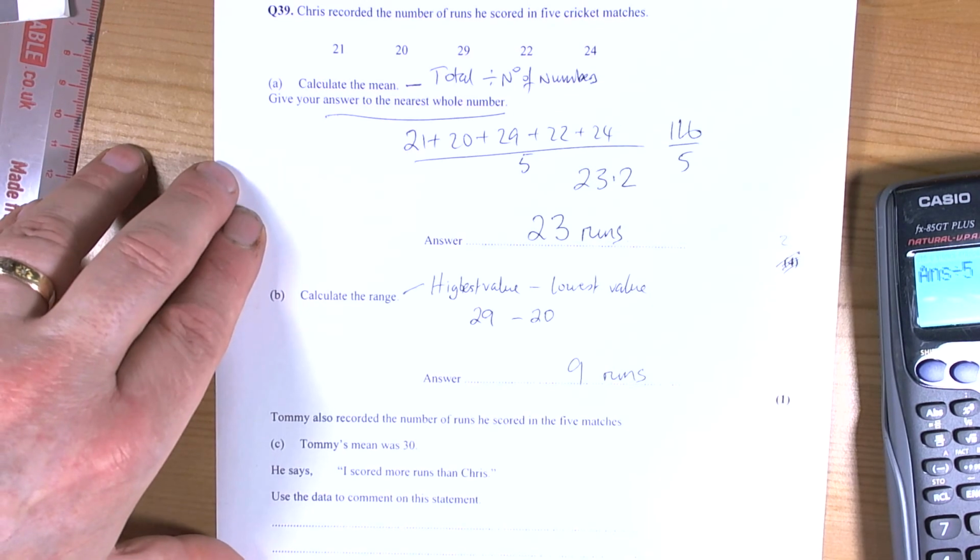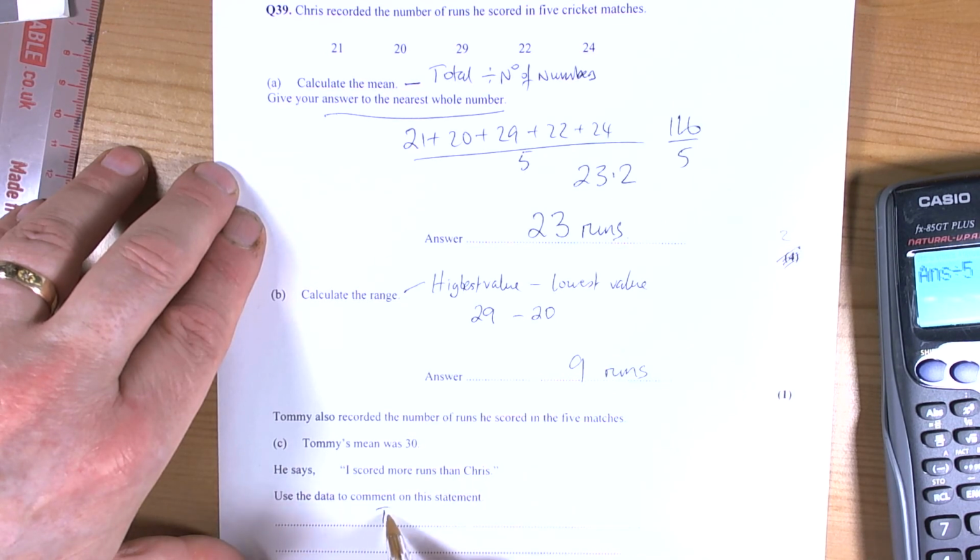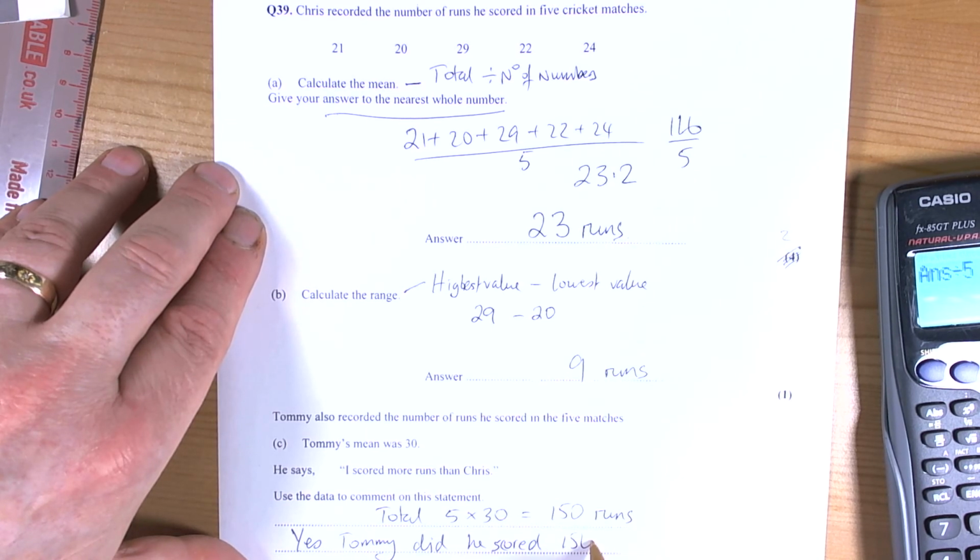It then goes on and talks about Tommy. Tommy recorded his results. His mean was 30. I scored more runs than Chris. Use the data to comment on this statement. Okay, so 5 matches. So his total was 5 times 30, which is 150 runs. I scored more runs than Chris. Yes, Tommy did. He scored 150 runs.